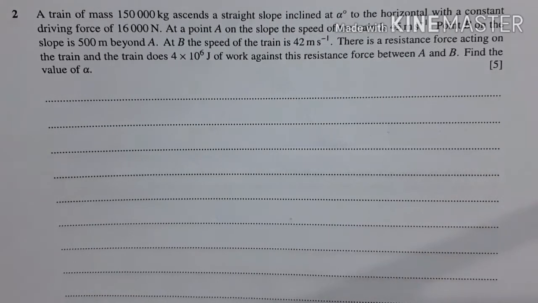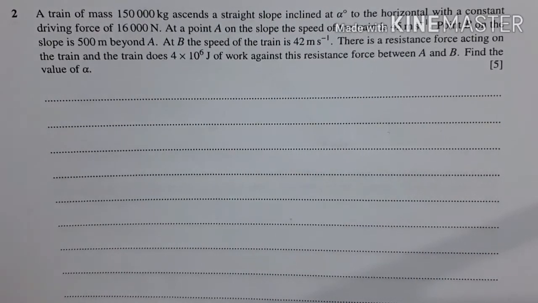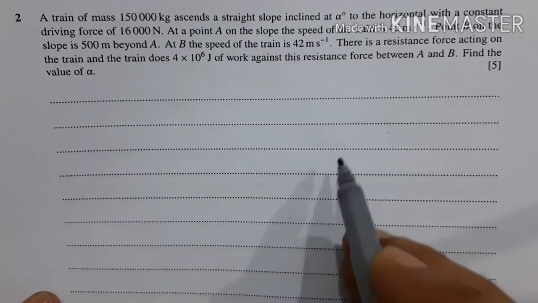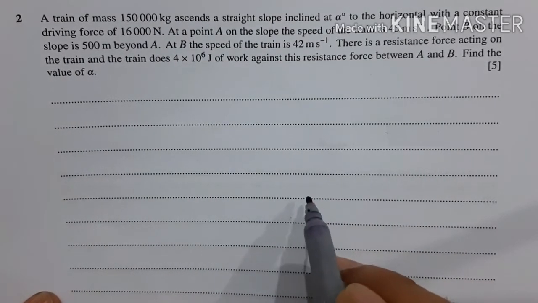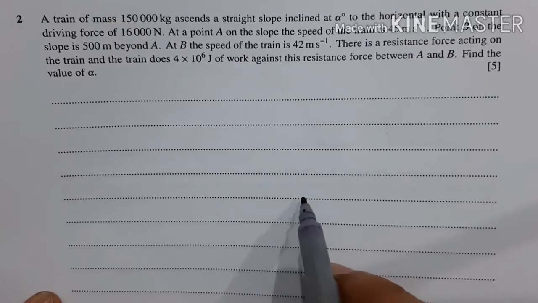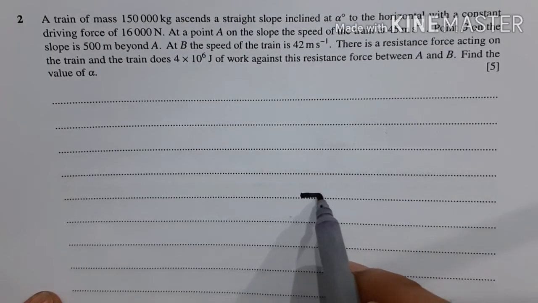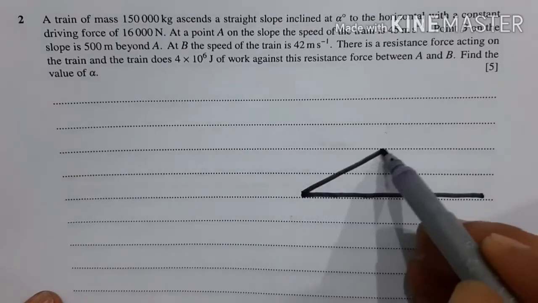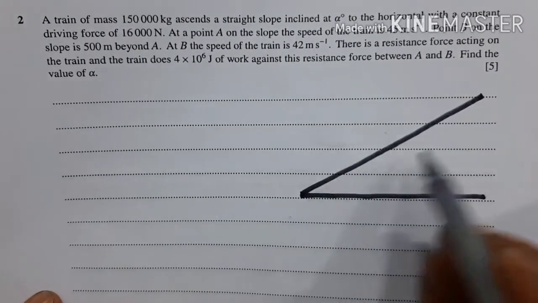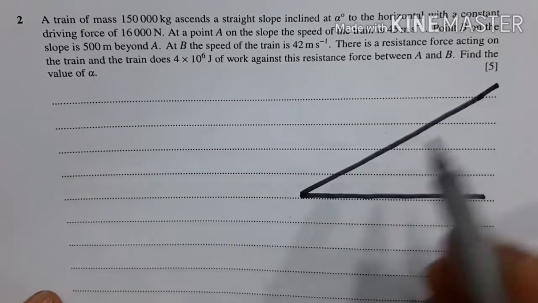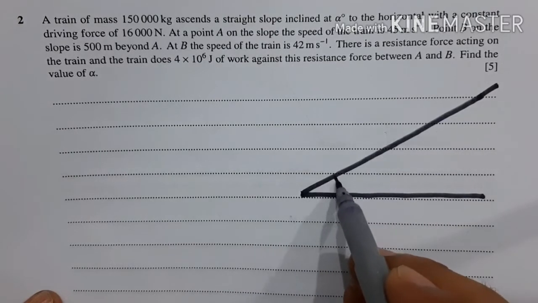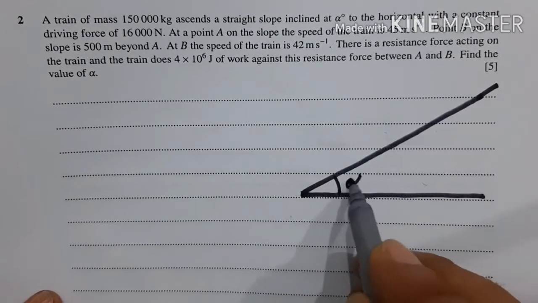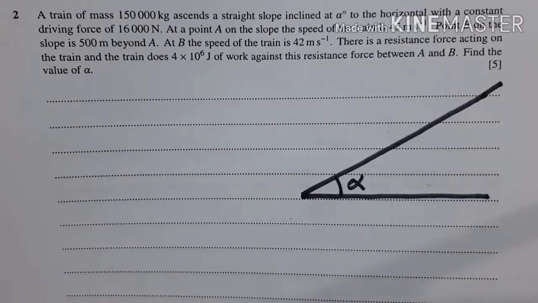Okay. For this, again, we'll make a vector diagram which will help us in the solution of this question. So this is the slope and this is angle alpha.